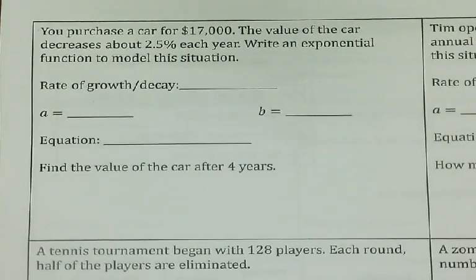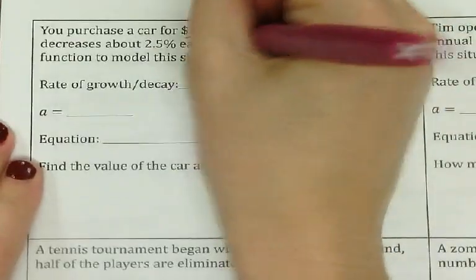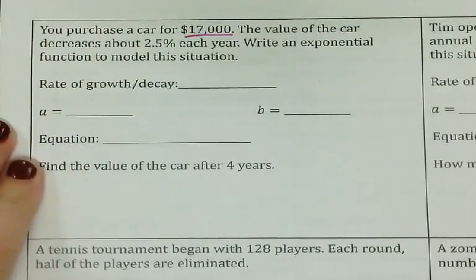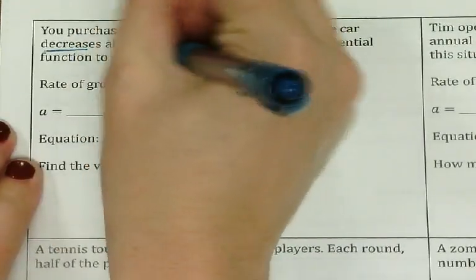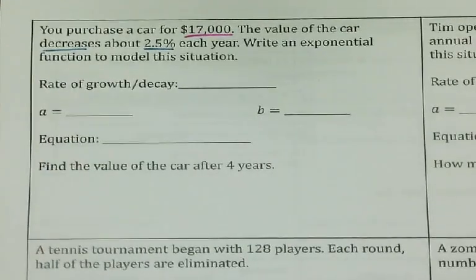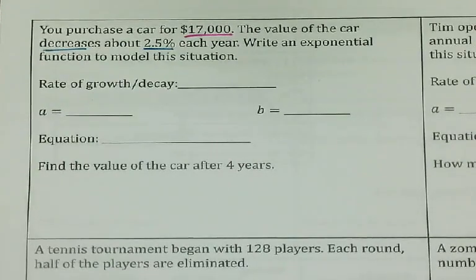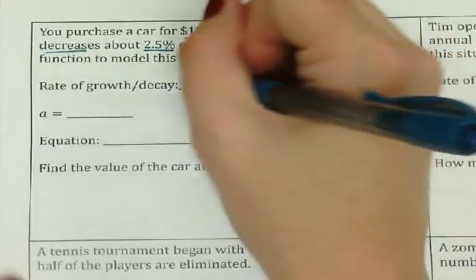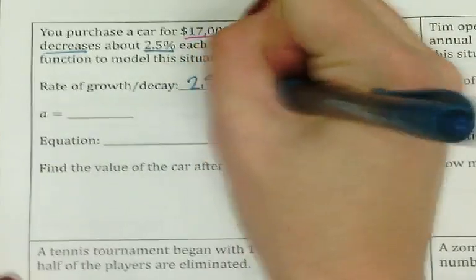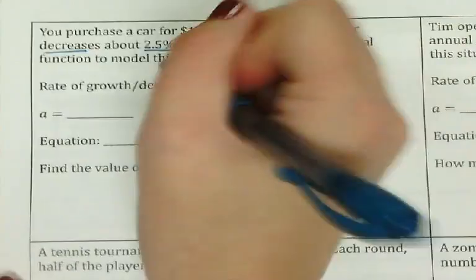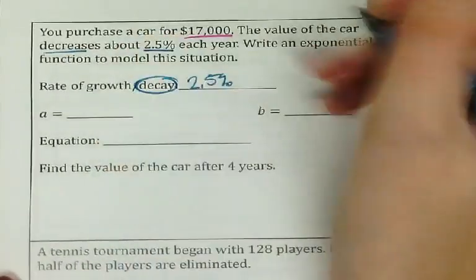So guys, you purchased a car for $17,000, okay? The value of the car decreases about 2.5% each year. Write an exponential function to model this situation. So guys, what is my rate of growth and decay here? 2.5. It's 2.5%. So guys, they gave us that 2.5%, and we know that it is decay.